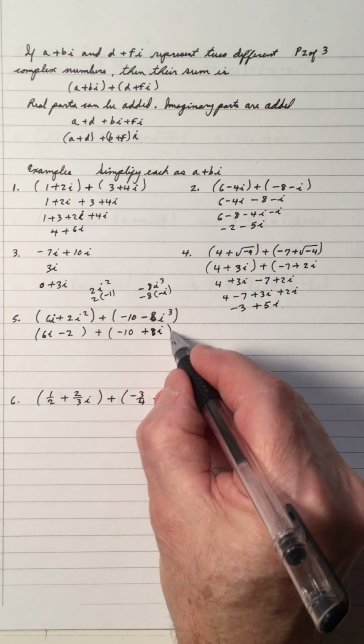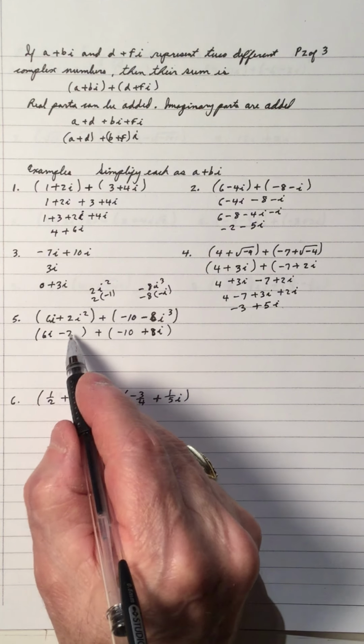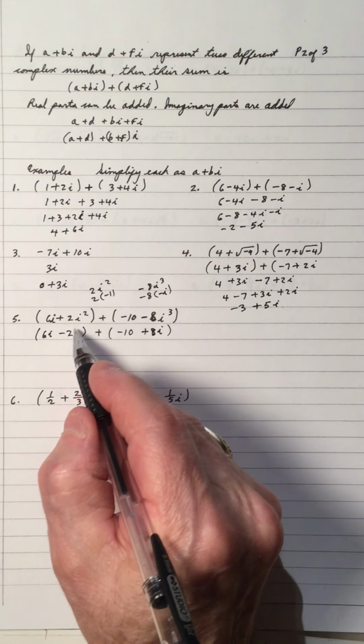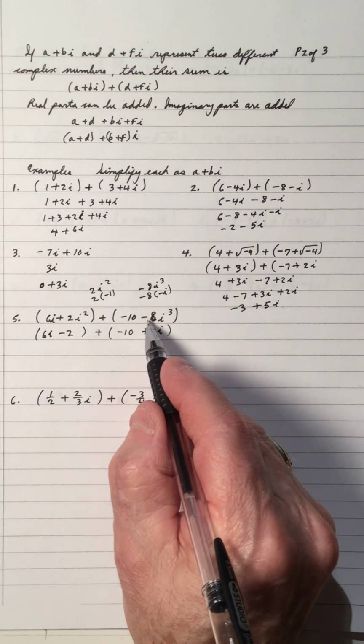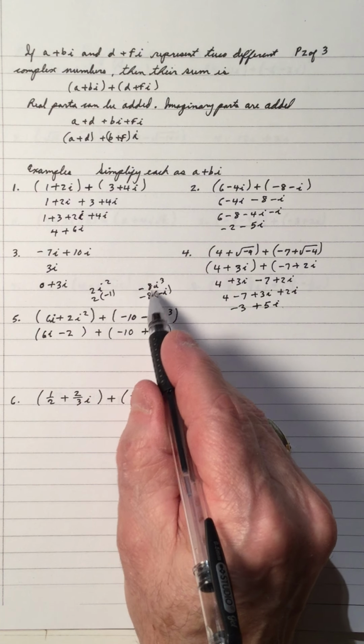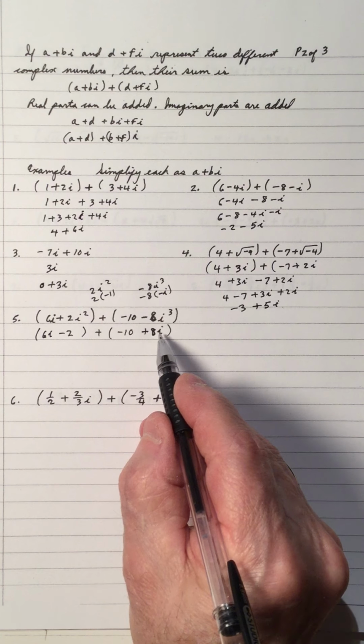So notice what I did. I simplified this square first, which is right here. I didn't do it in here. I just wrote it up here and wrote the final answer in. As you can see, I took negative 8i cubed, wrote it down here, and simplified it outside of here, and I come up with a plus 8i.